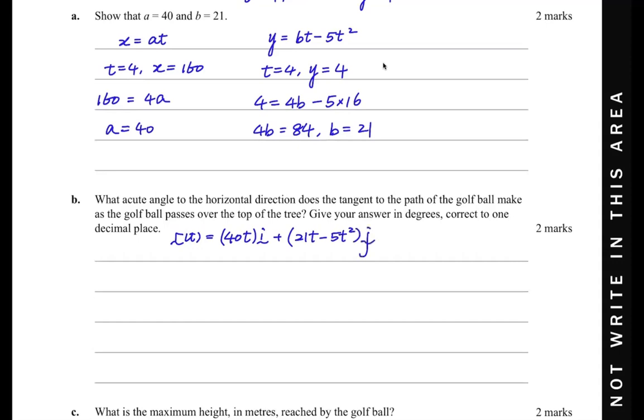To get the tangential direction, you just need to find the velocity and substitute the corresponding t value, which is the time at that point. So velocity is the time derivative of r, which is 40i plus (21 take away 10t) j.